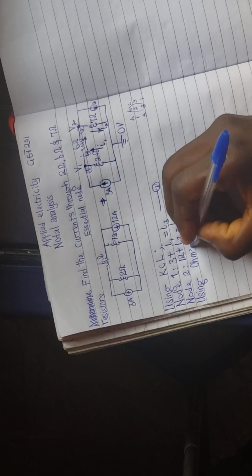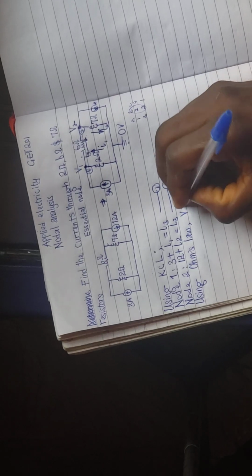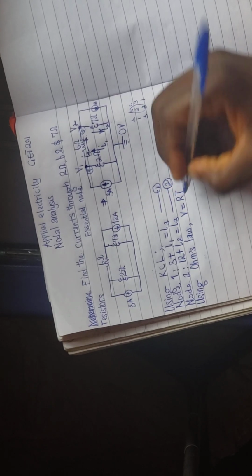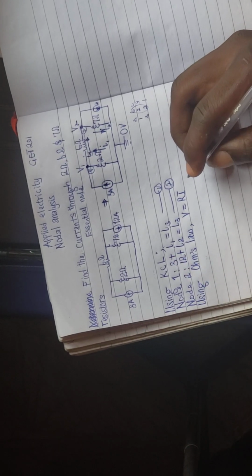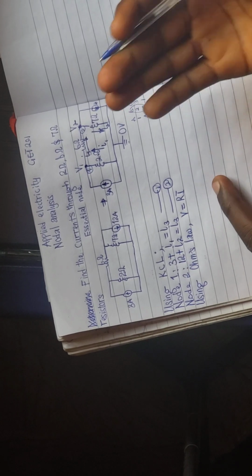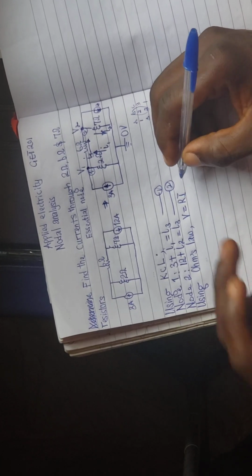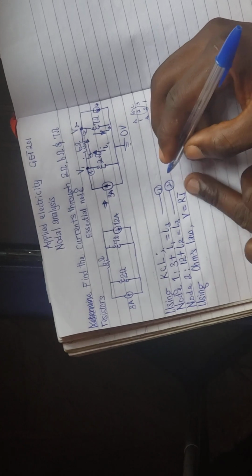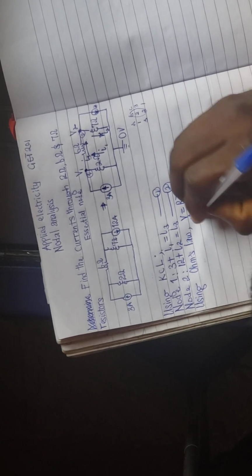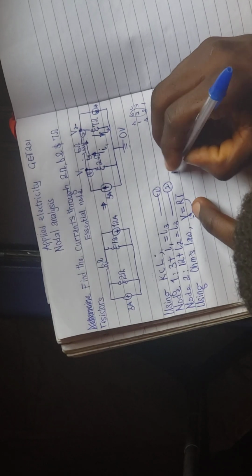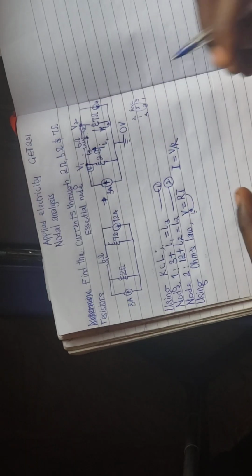What does Ohm's law state? Ohm's law states that V is equal to RI, or you call it IR. It's still the same thing. Either you call it IR or RI, same. 2 times 3, 3 times 2 is still 6. So I want to make I the subject of the formula because I'm dealing with KCL. So I'll bring this one to here through division. Therefore, it will now occur as I is equal to V over R.